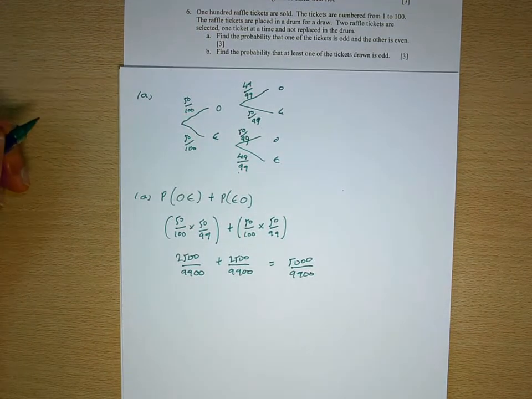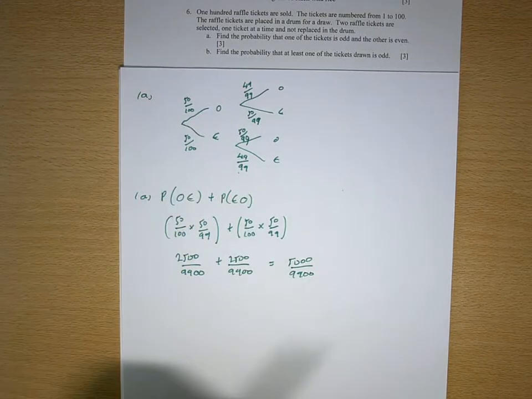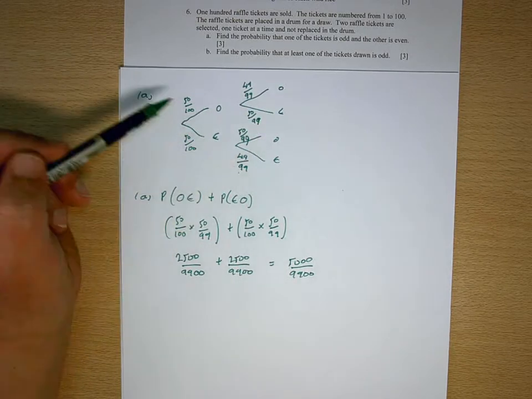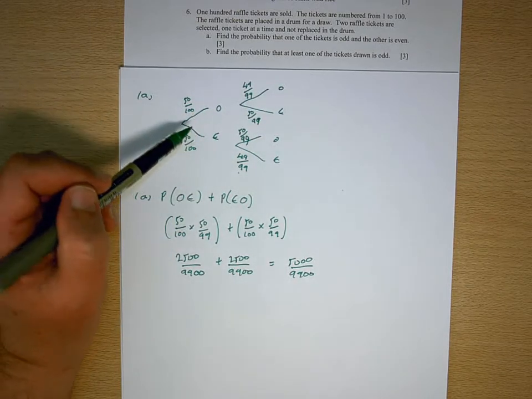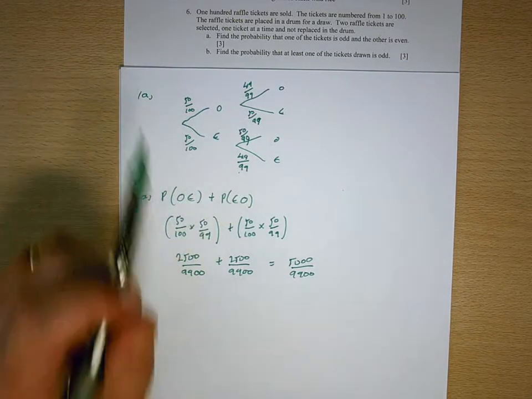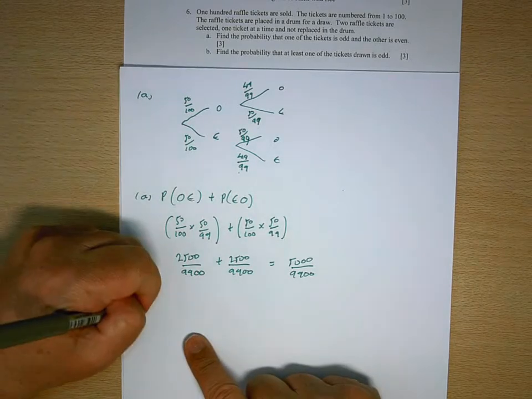And the probability that at least one of the tickets drawn is odd. So we could do odd and odd, or odd even, or even odd. Or we can do 1 minus even even, because that's the only outcome where there are no odds.